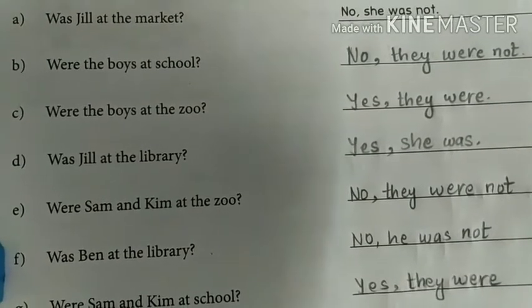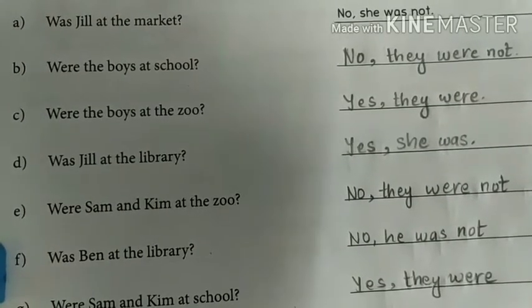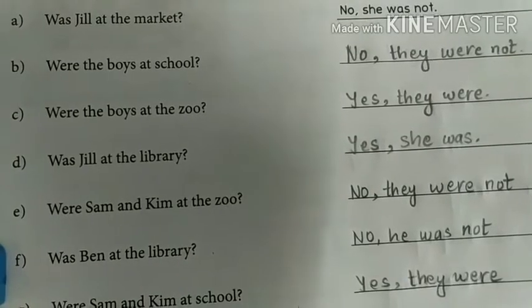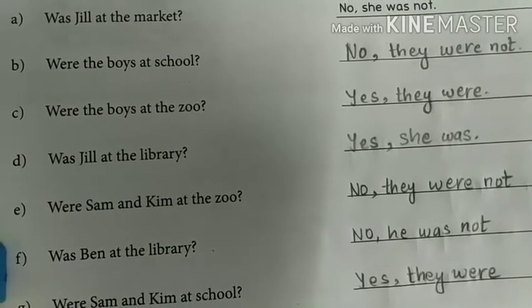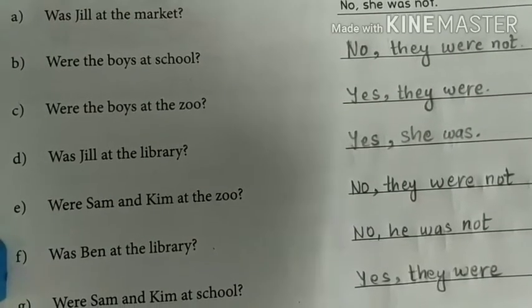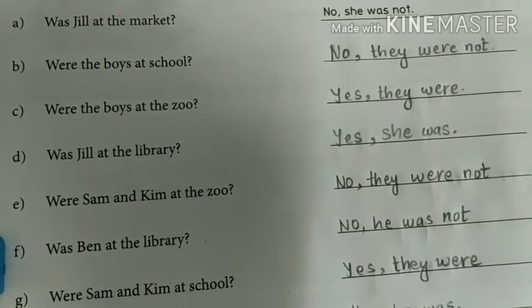Come to B. Were the boys at school? And the answer is no, they were not. Now, were the boys at the zoo? Yes, they were. Then, was Jill at the library? Yes, she was. Yesterday we had seen question number 2. This question is related to that exercise only.